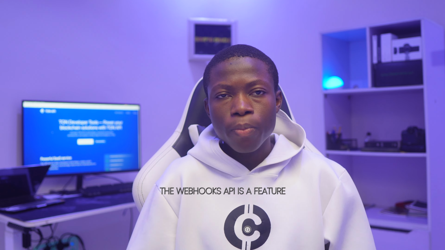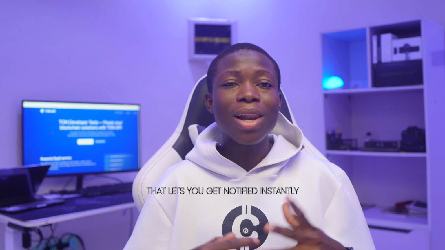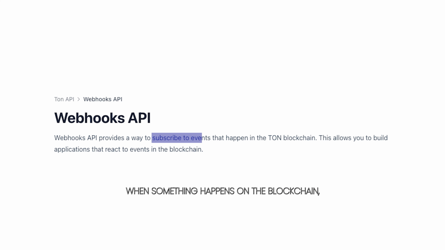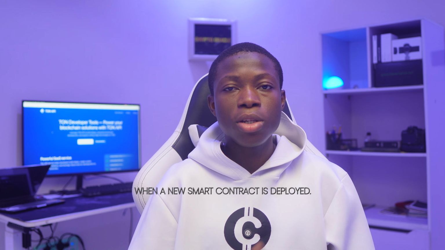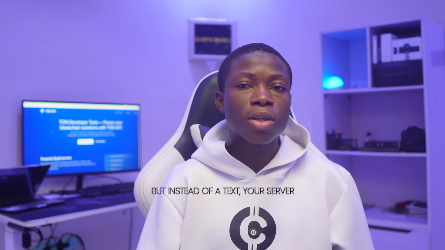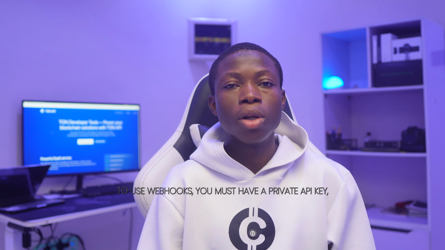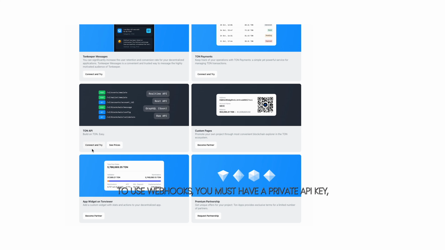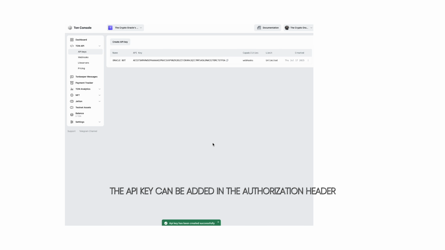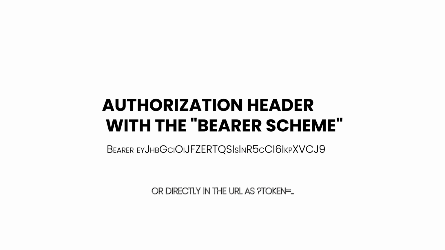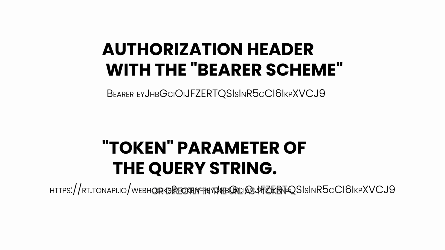But that's not all. The Webhook API is a feature that lets you get notified instantly when something happens on the blockchain, like when a wallet sends or receives TON, or when a new smart contract is being deployed. Think of it like getting an alert on your phone, but instead of a text, your server gets a message from TON. To use webhooks, you must have a private API key, which you can also get for free at tonconsole.com. The API key can be added in the authorization header or directly in the URL as token.